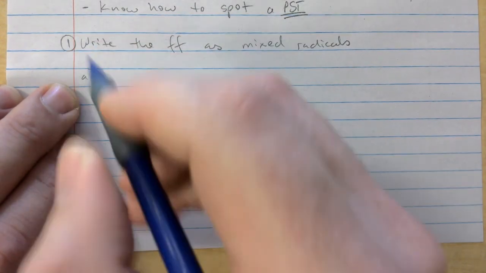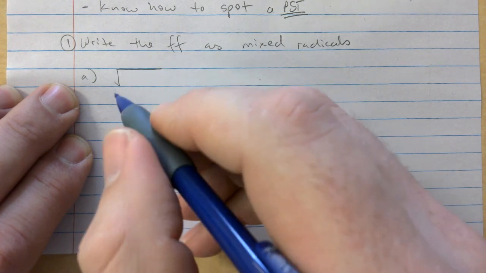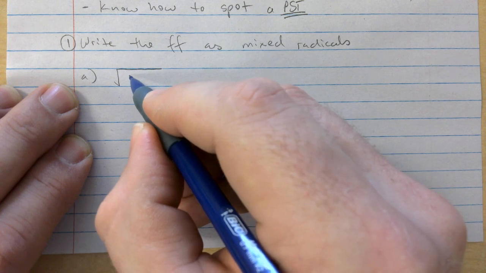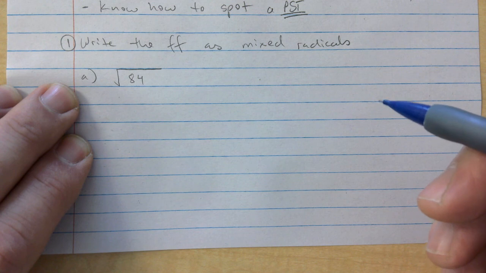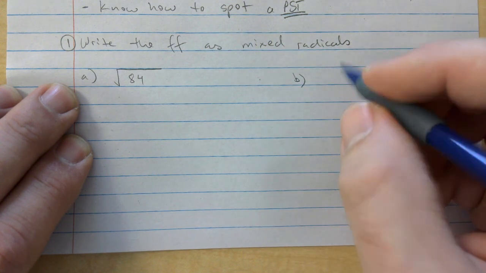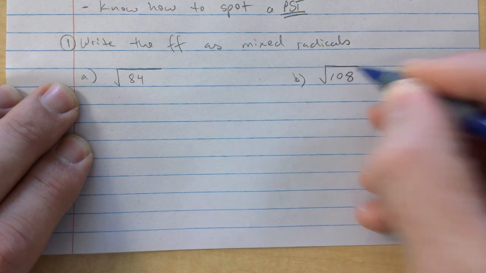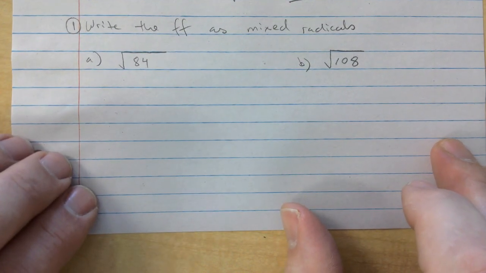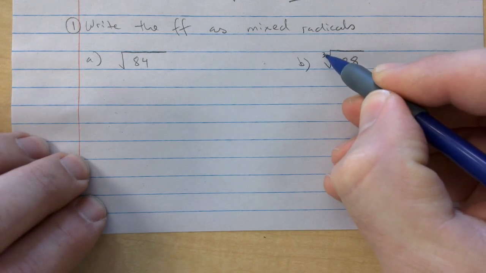Write the following as mixed radicals. Let's call this question 1 here. 1a, square root of 84. And we have b, cube root of 108. Cube root, that is, sorry. Make sure that is cube.